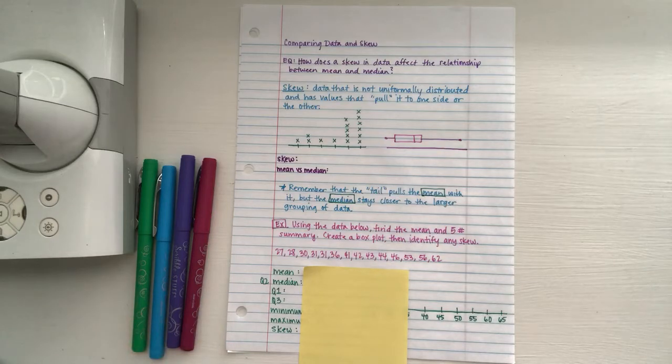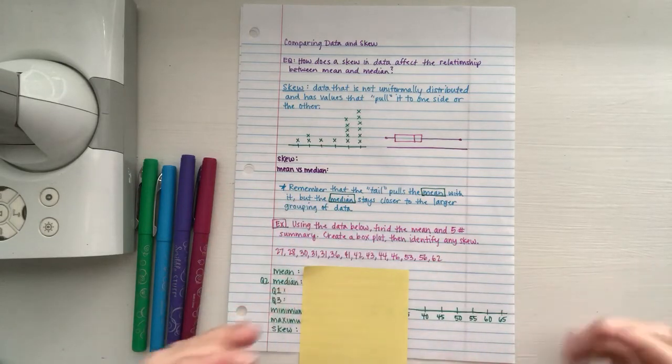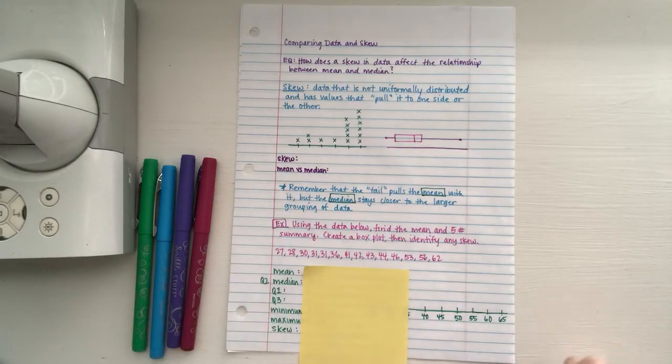All right, so how does skew in data affect the relationship between mean and median? And you're going to see questions today on your Pearson assignment asking just that. Like when you have a right skewed set of data, what does that mean in terms of the mean and the median? So skew, definition-wise, is data that is not uniformly distributed.